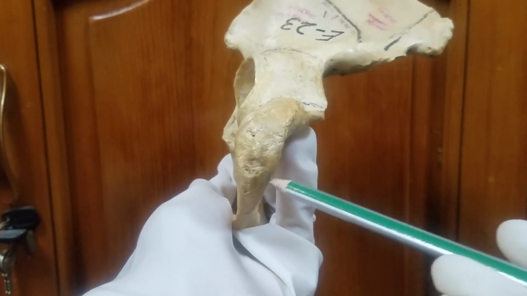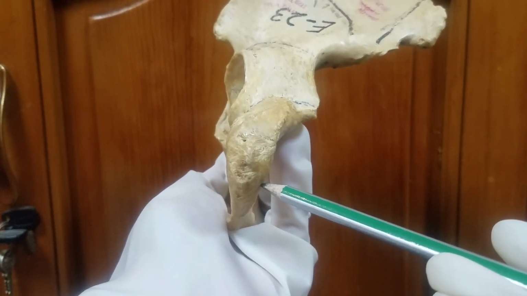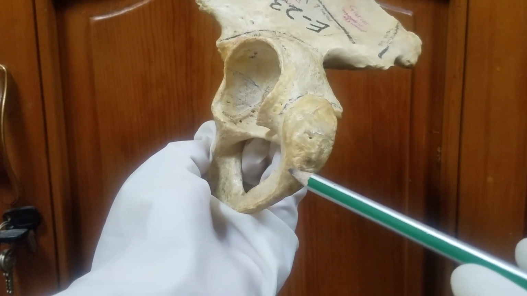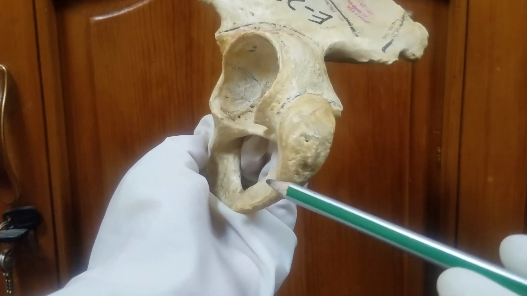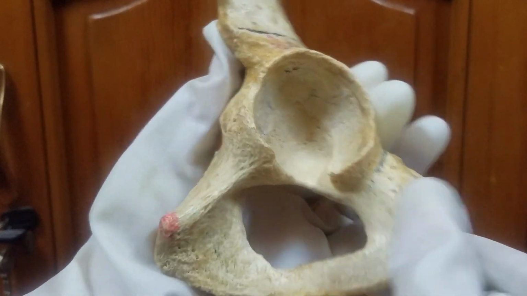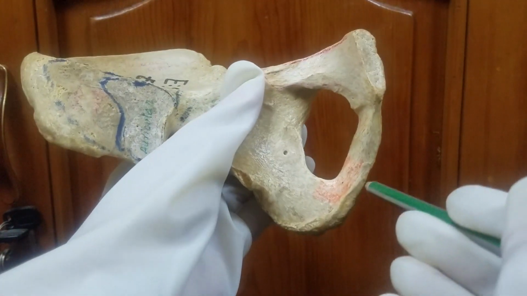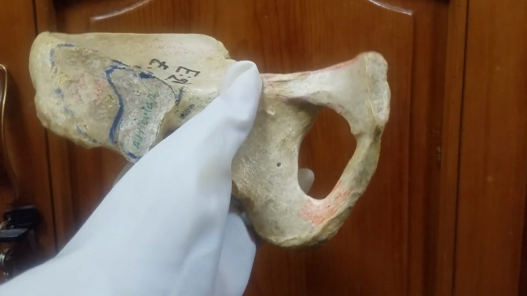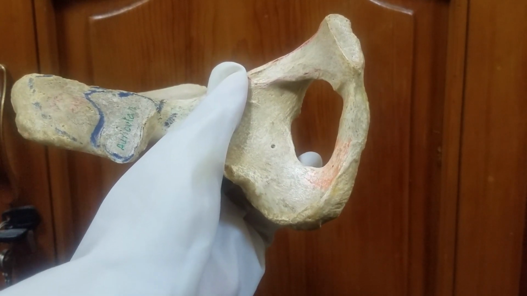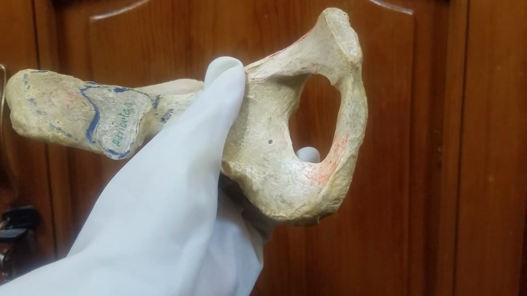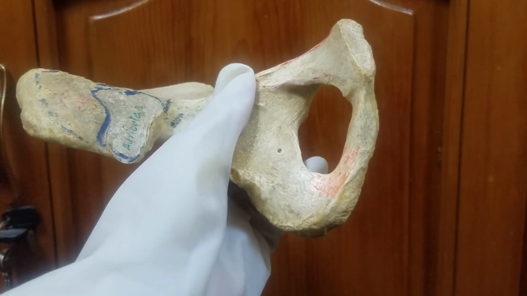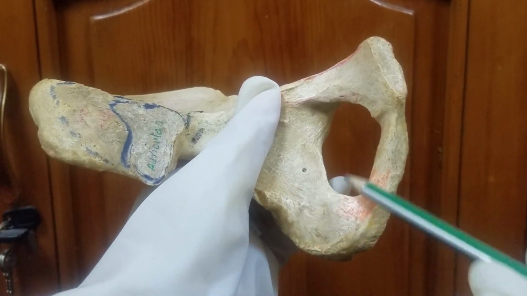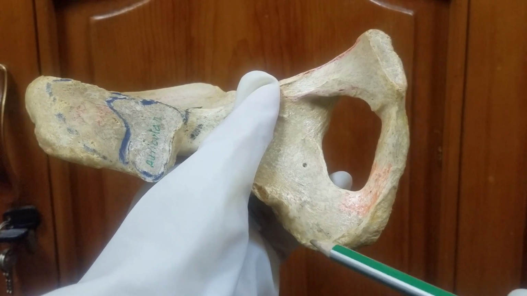The outer lower area gives origin to the adductor magnus, and the inner lower area has the fat which supports the body weight in sitting position. Now, the lateral border of the ischial tuberosity gives attachment to the ischiofemoral ligament. The greater part of the pelvic surface is taken up by the obturator internus, and the lower end of the surface forms the lateral wall of the ischiorectal fossa.